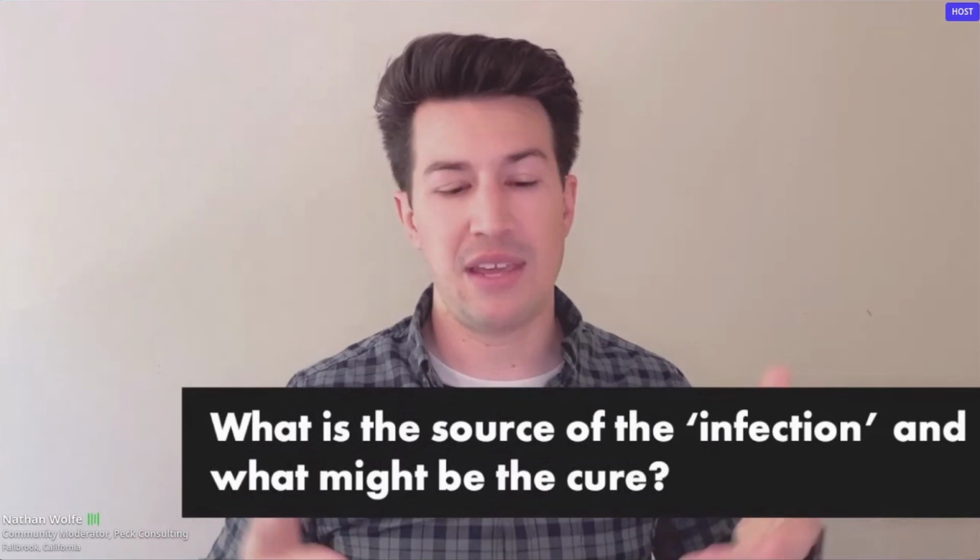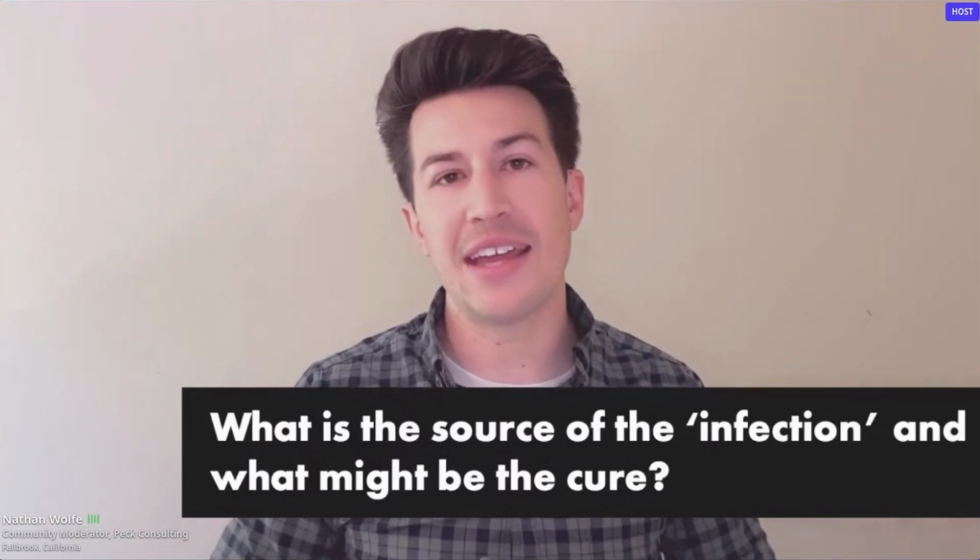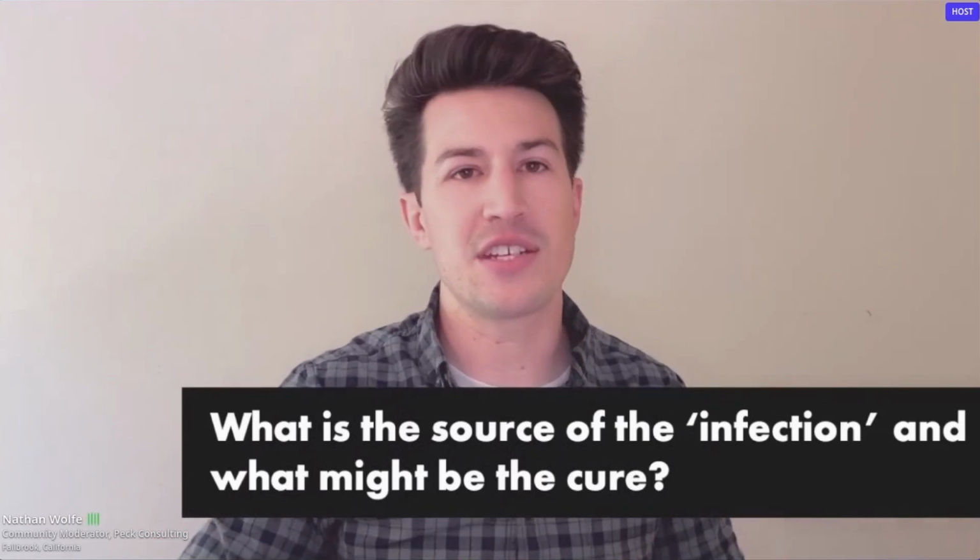Here's what I had, first of all, and this goes back to what we talked about earlier: what is the source of the infection and what might be the cure? I did find it interesting that Cathy never really specifically says what the infection is, although I think we've talked through it enough that we can piece that together pretty well. What is the source of the infection and what might be the cure? Head on over to that table if that seems to be an interesting conversation for you.